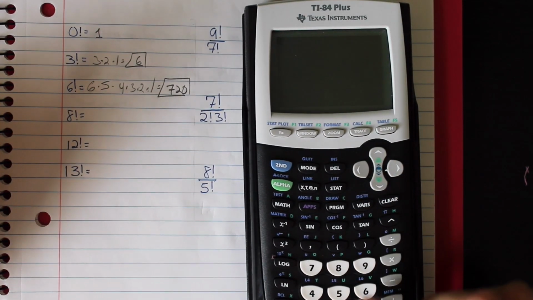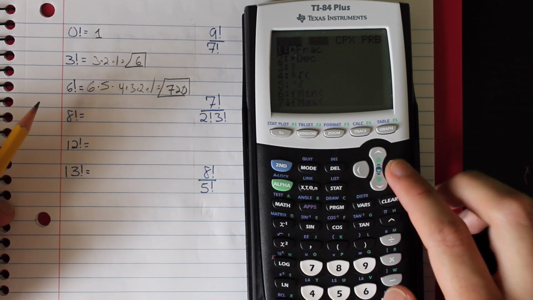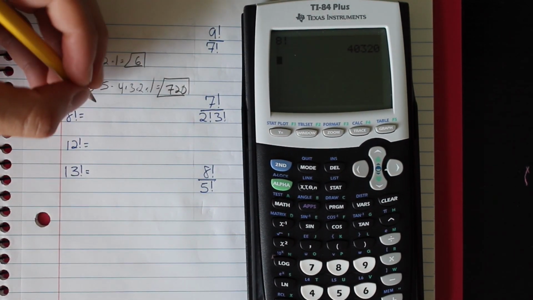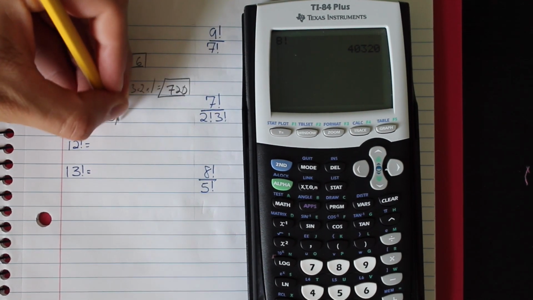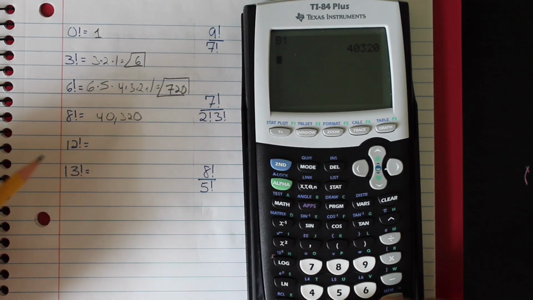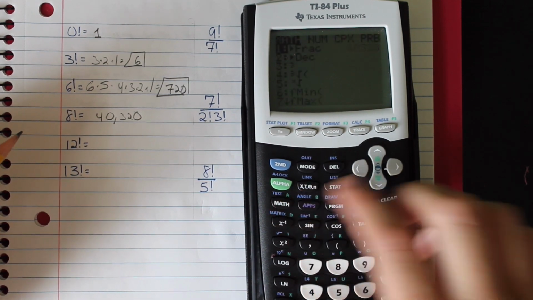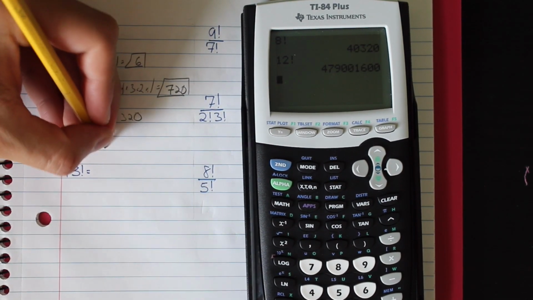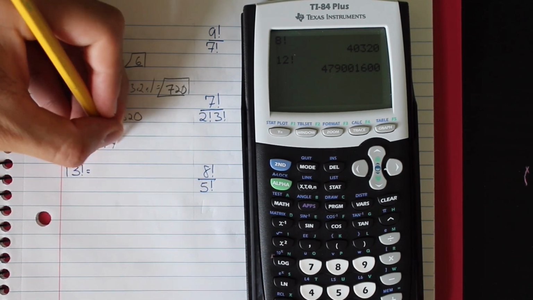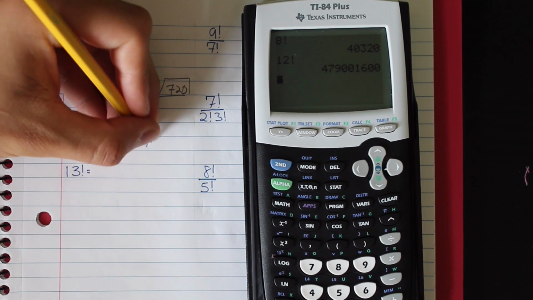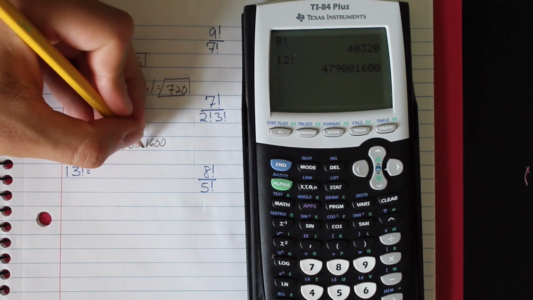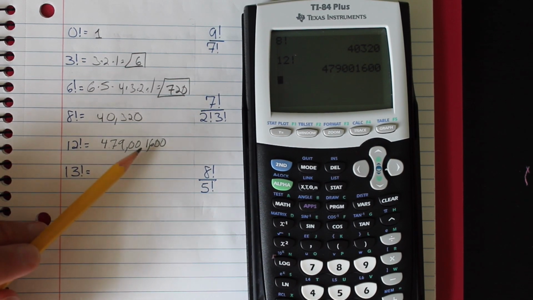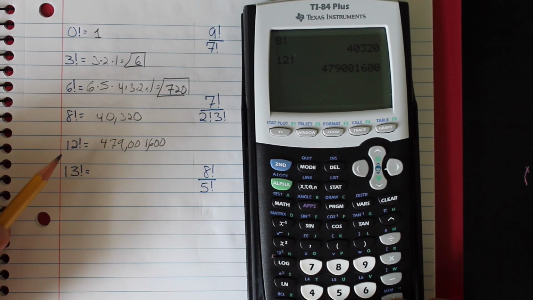So this next one, I'm going to use the calculator. Okay, type in 8. Go to math, all the way to PRB, 4. And then that should give us 40,320. Okay, this next one's asking for 12. Go to math, all the way. And this one's going to be a large number, some hundreds of millions. 479 million and 1,600.